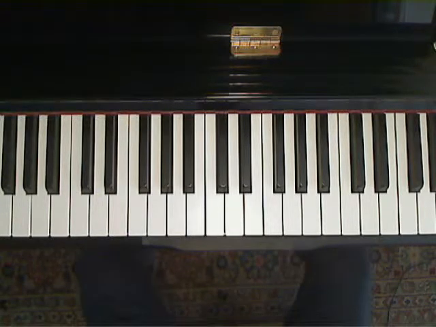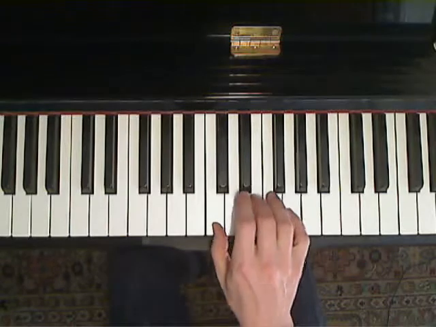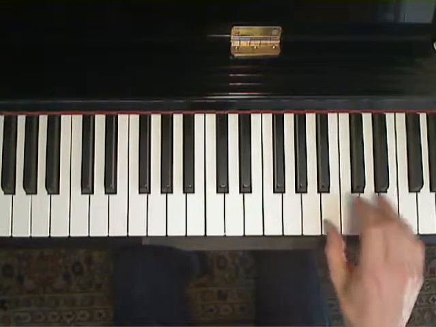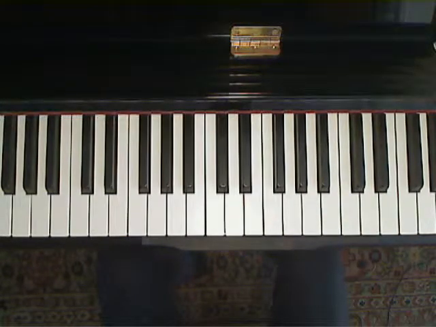Because let's take the major scale. In the major scale, I have built seventh chords.